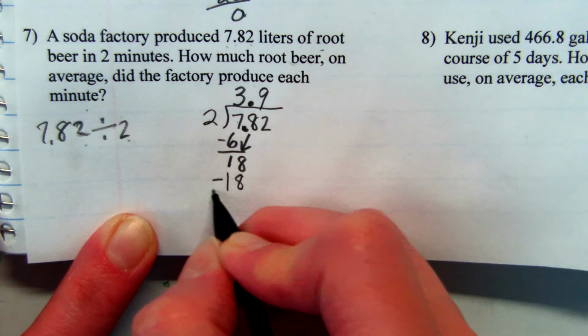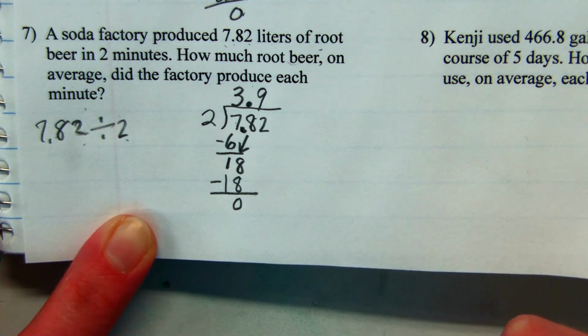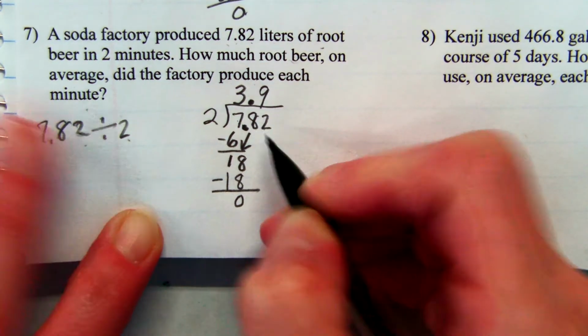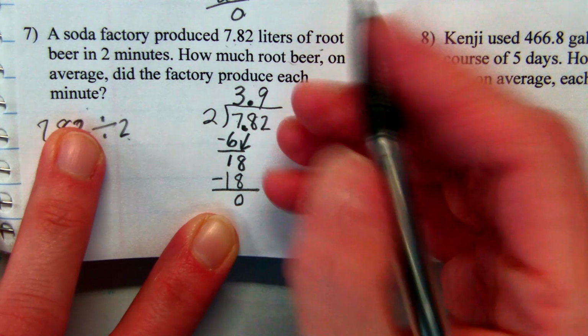Sometimes people get confused because I'm getting 0 and they think we're done. Why am I not done on that problem? Because I still have the 2. I haven't brought everything down yet. Some of us get confused. So just because I got a 0 here doesn't mean I'm done. We weren't to the point of looking for a remainder yet.